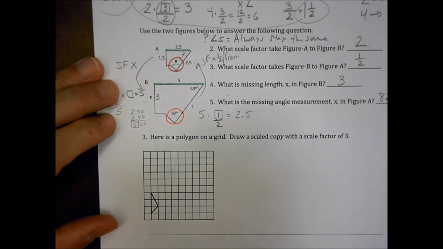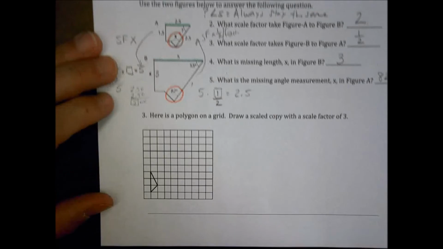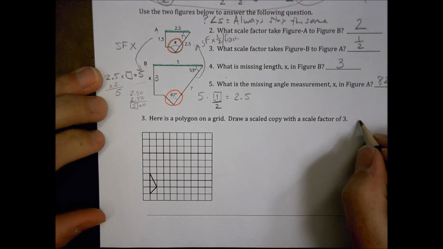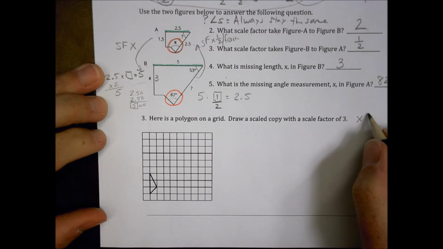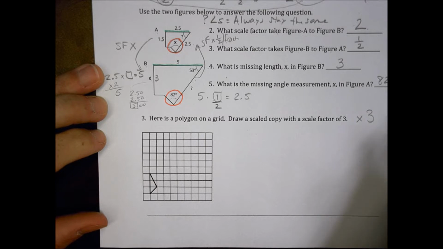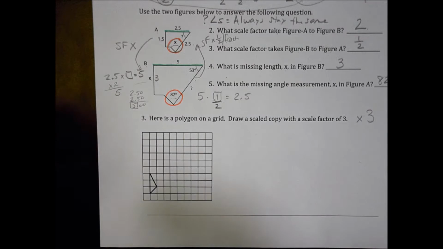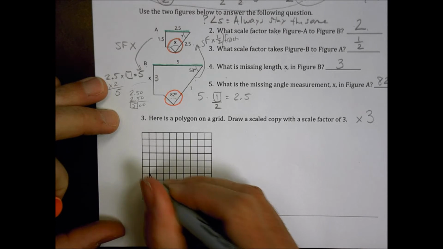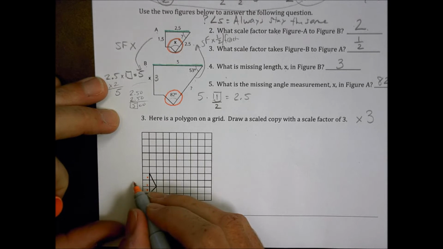Let's look at number 3. For number 3, we're going to have a picture here of a little triangle shape, and it says draw a scaled copy with a scale factor of 3. So that scale factor of 3 means I'm going to multiply all the lengths by 3. So to begin with, it's probably good to count up a couple things. I notice that I have 1, 2, 3 is my length there. So I have 3 as a length there.